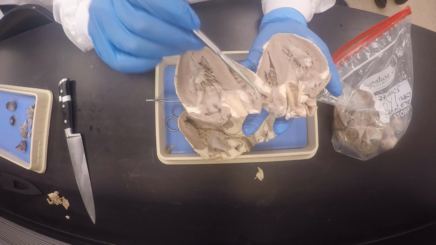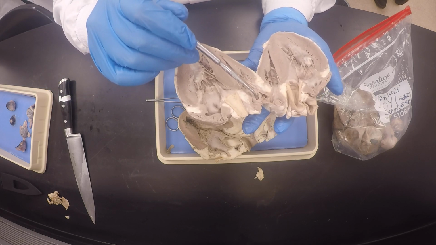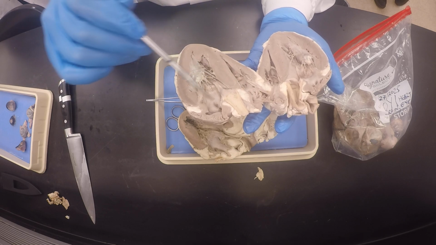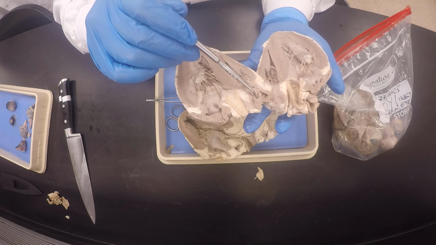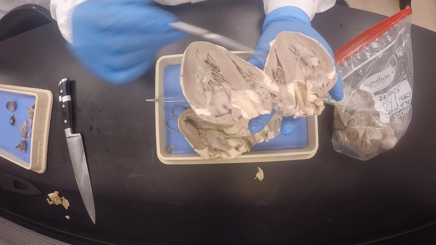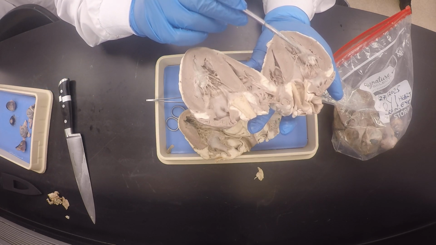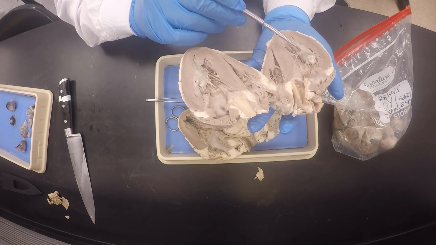So the smaller muscular ridges in the atria, especially the auricles, because the auricles extend the atria, are the musculi pectinati or pectinate muscles. And the bigger ridges in the ventricle are trabeculae carneae.